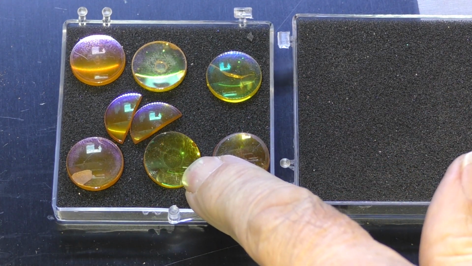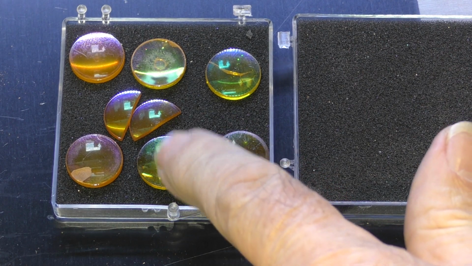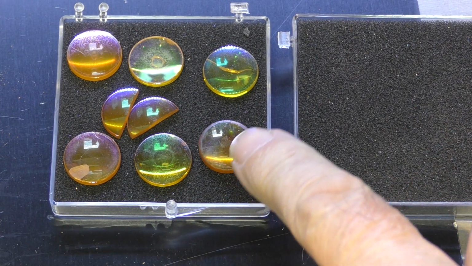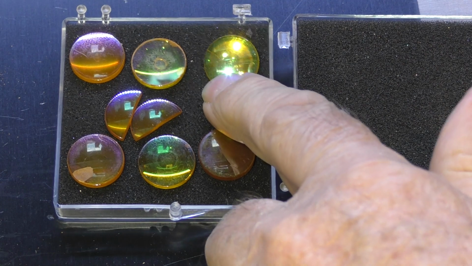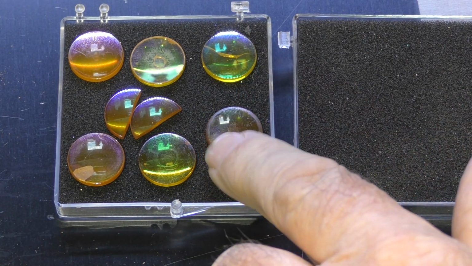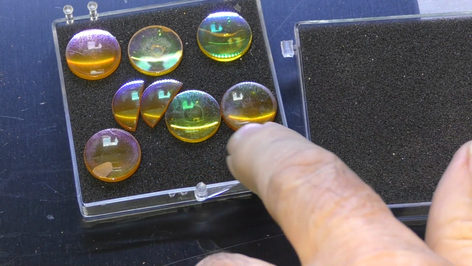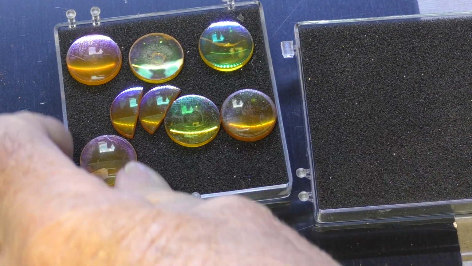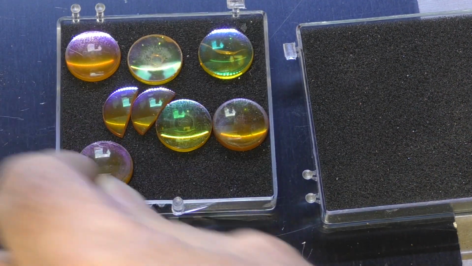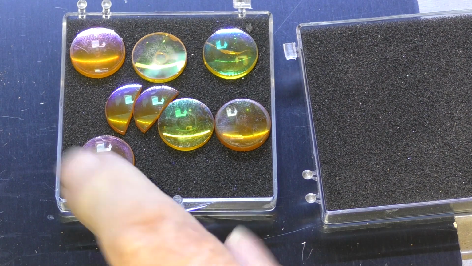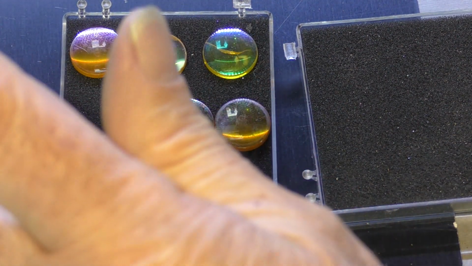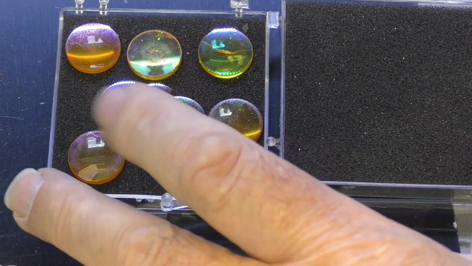This one is discoloured in the middle because I think I've probably overstressed that one as well. That one, again, has had too much power and it literally cracked. So this is what happens when you put too much power through a lens. This one, well, I think I accidentally dropped that one, and yeah, it's got a chip out of it. But these are lenses that are already dead.